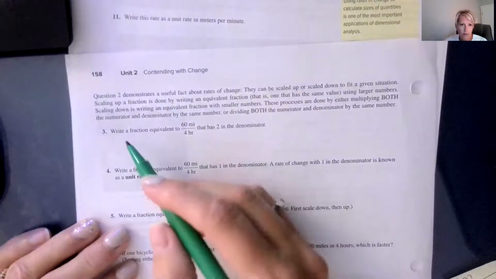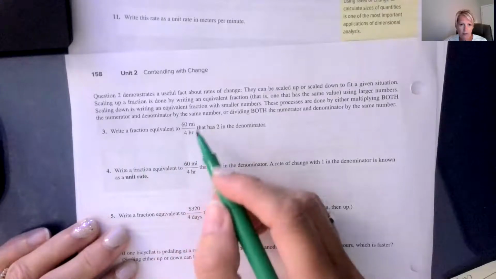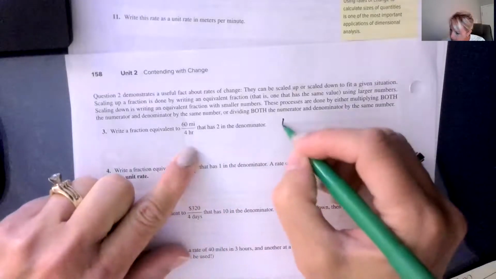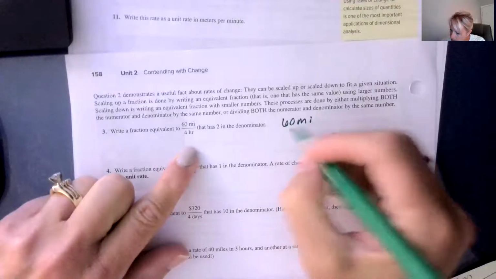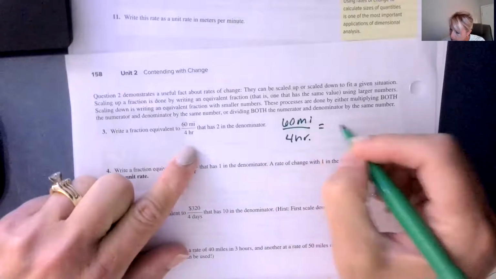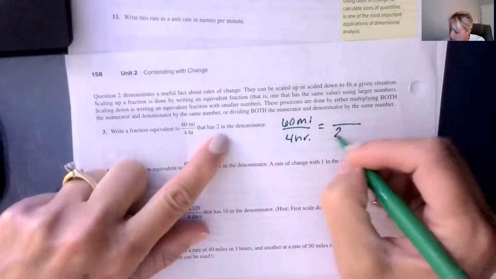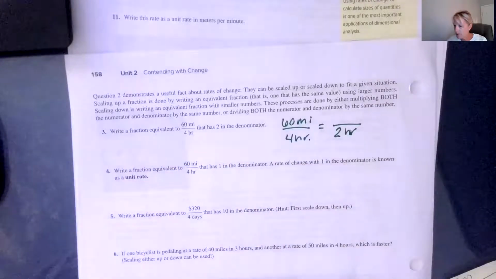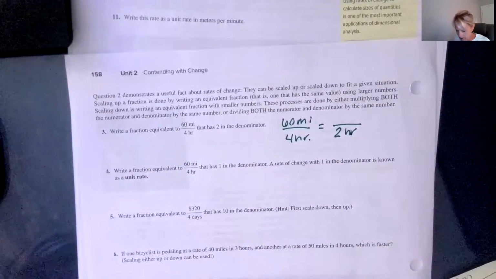So number 3 says, write a fraction equivalent to 60 miles over 4 hours that has 2 in the denominator. So 60 miles over 4 hours. And they want something equivalent that only has 2 in the denominator. So what would we have to do from 4 to get to 2?